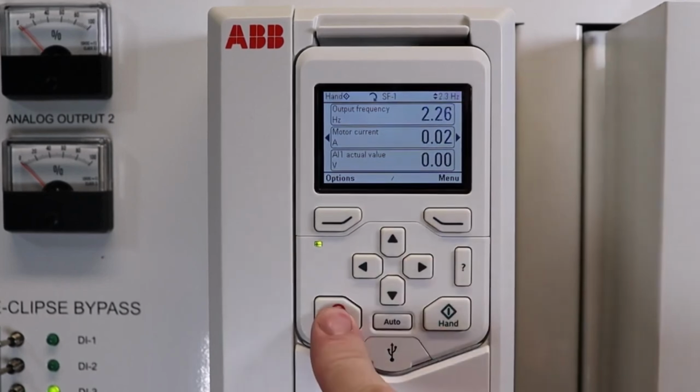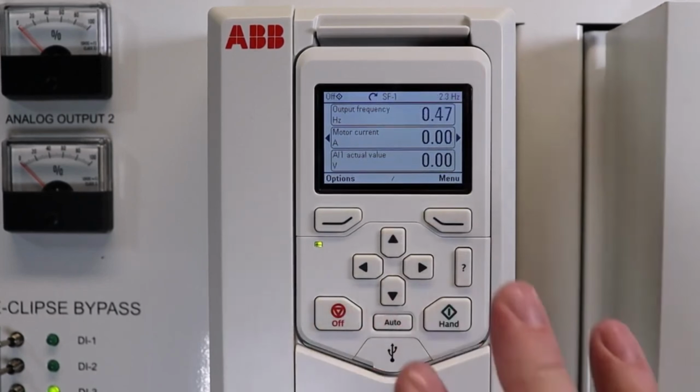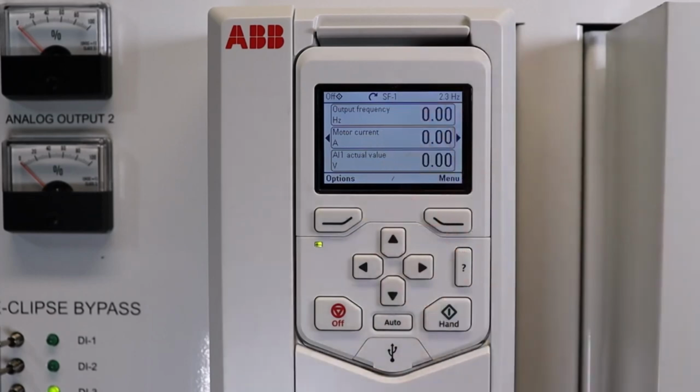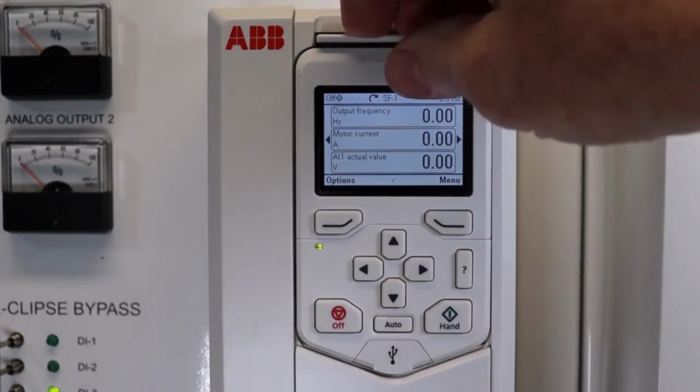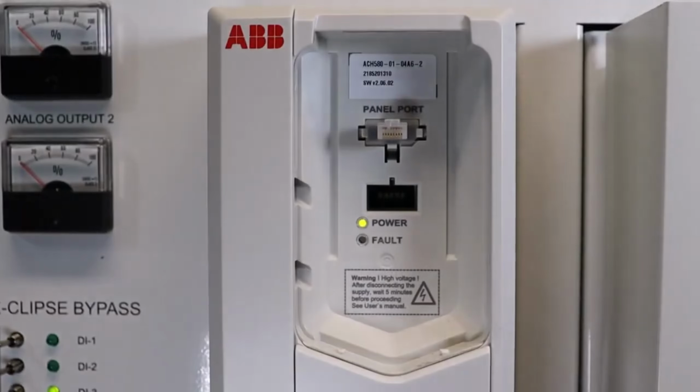What's happening is the keypad at this point is communicating with the drive. It's not in auto mode, so the keypad is interfacing with the drive for speed reference, start and stop. If I was to remove the keypad right now, the drive would fault. So I'll remove it right now. I'll wait a couple seconds. It's going to realize that it doesn't have the keypad controlling it anymore, and the drive should fault out. There's the fault light right there.